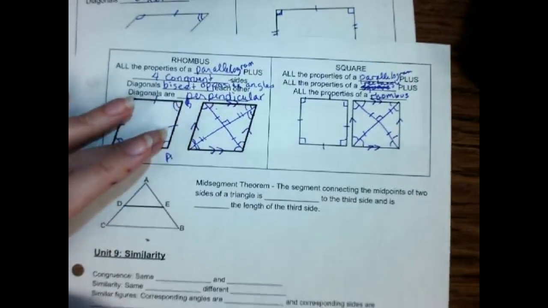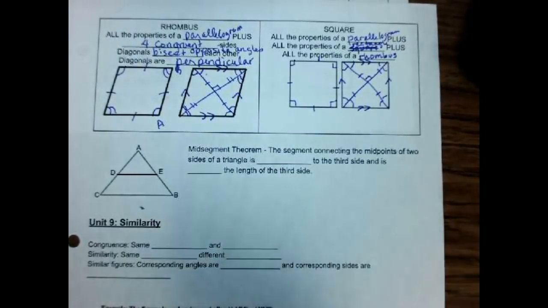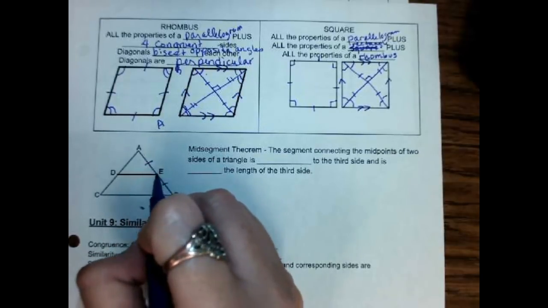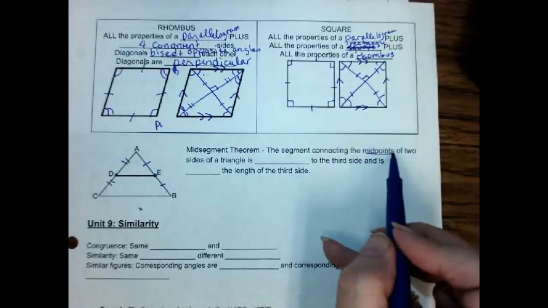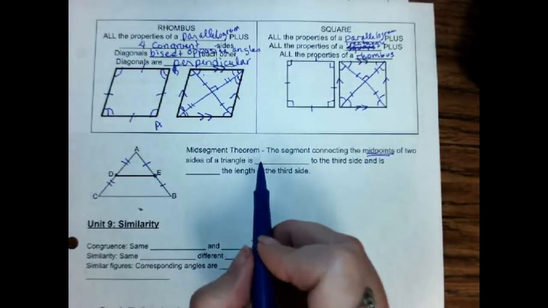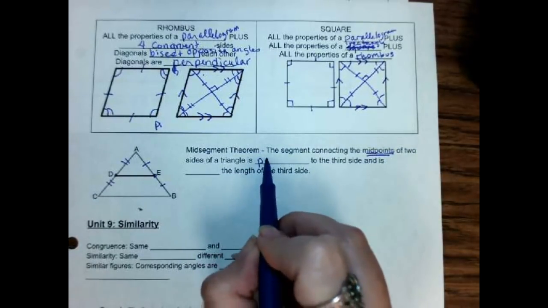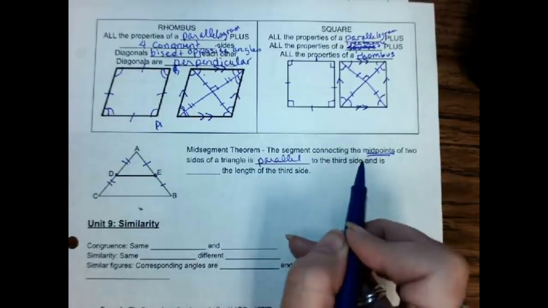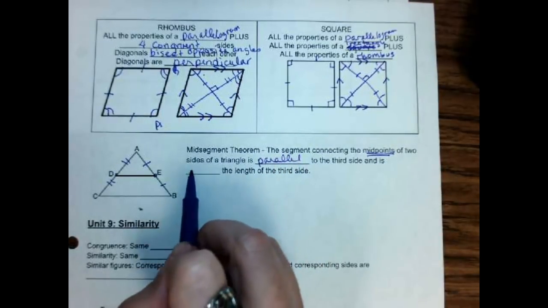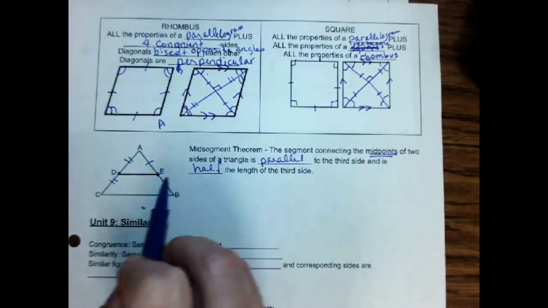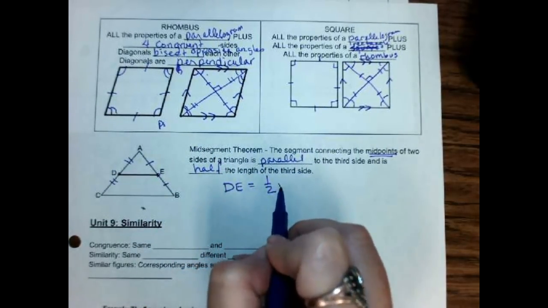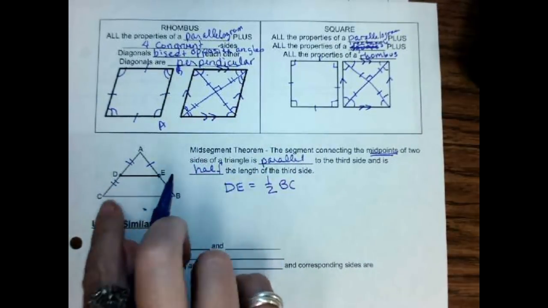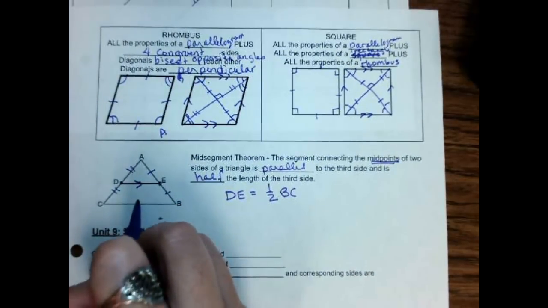We also in this unit have the midsegment theorem, which tells us 2 things. A midsegment is when it connects the middle of this side with the middle of this side. That's what a midsegment is. It connects the midpoints. And it is parallel to the third side, and it's half the length of the third side. So DE equals 1/2 of BC. This is half the length of this, and they're parallel.